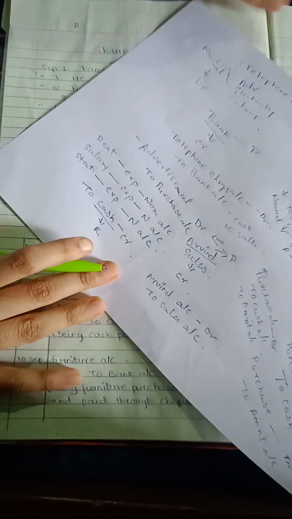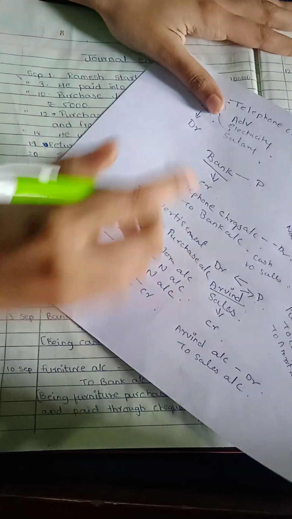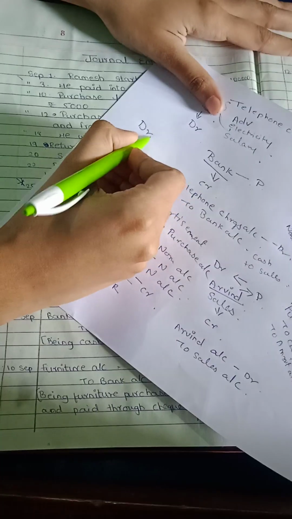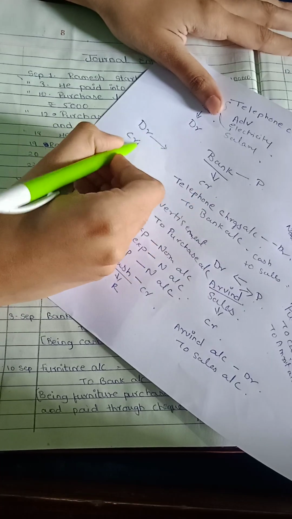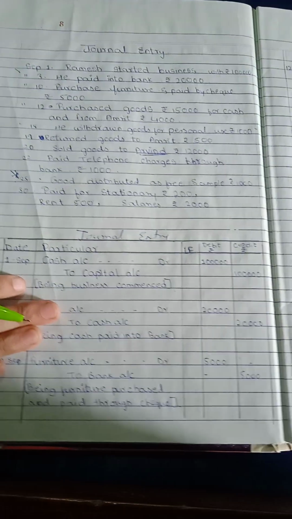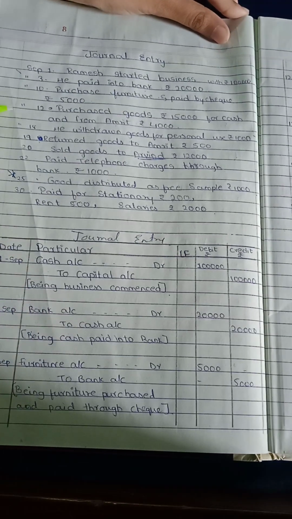Dear students, every transaction has two sides. One is debit and another one is credit. So if one thing is being debited, another thing automatically will be credited. So I hope you all have understood till here. You also practice this problem.